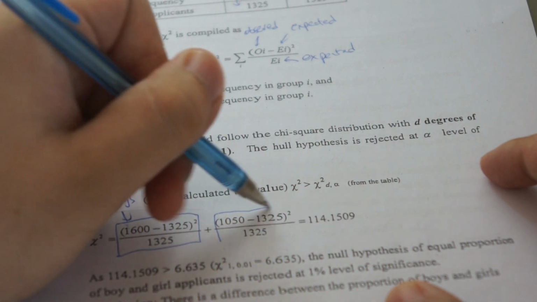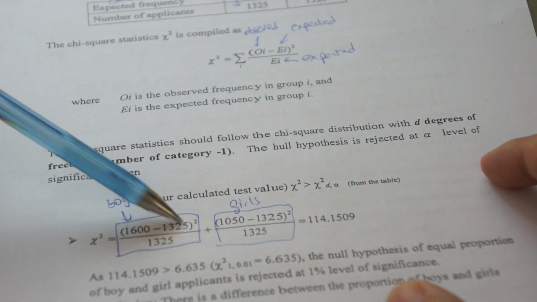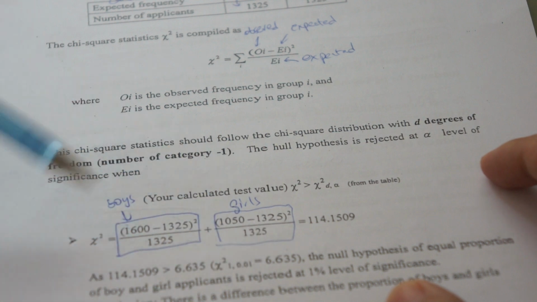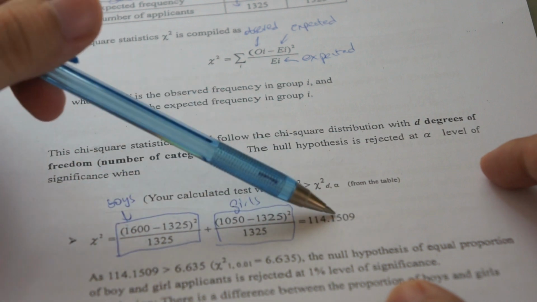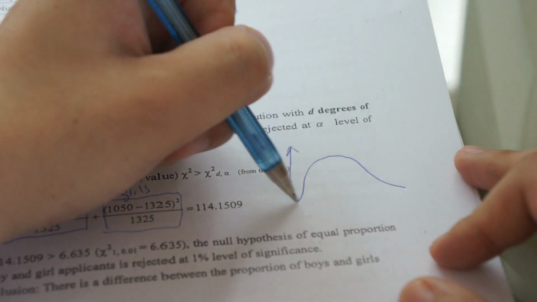And then the other one is the girls group as well. So if I have the boys' difference and the girls' difference, I simply calculate and I get the test statistic 114.1509. This test is in fact a positive skew test.